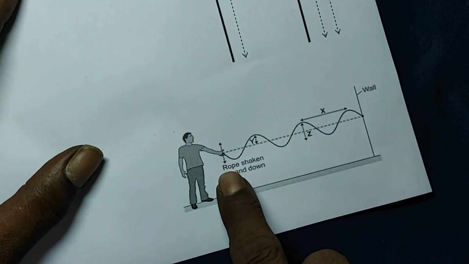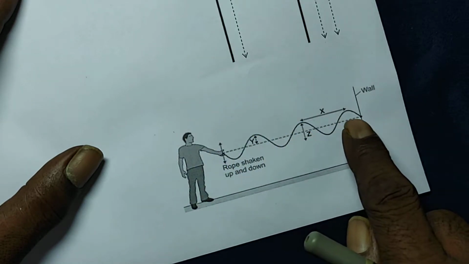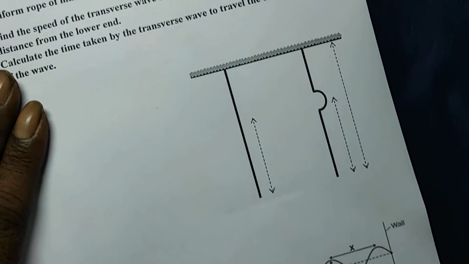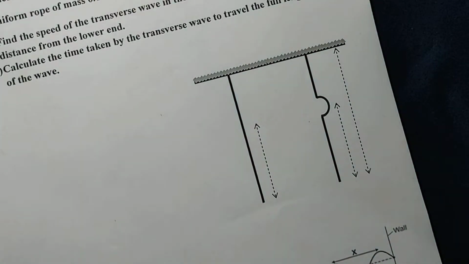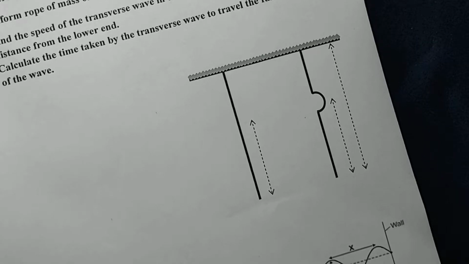When the rope is shaken vertically up and down, the disturbance moves towards this side with a velocity v. Now, since the rope has a mass, it has a weight. So at different points the tension will be different. Why the tension will be different, I will also explain.